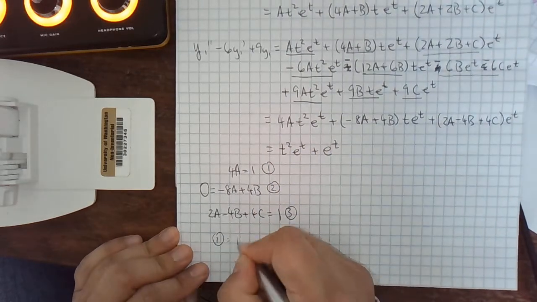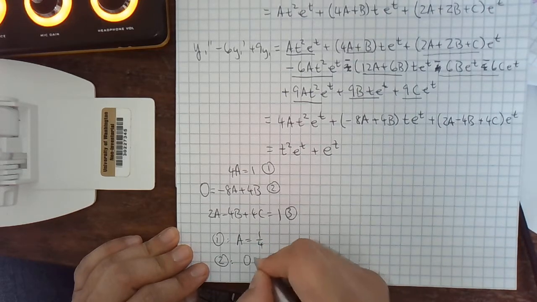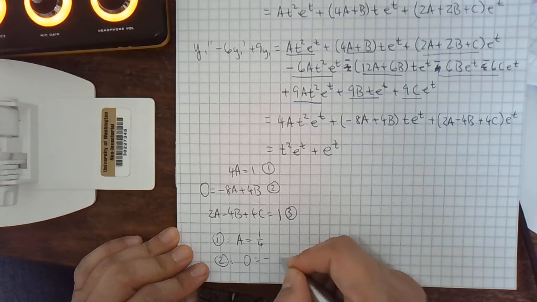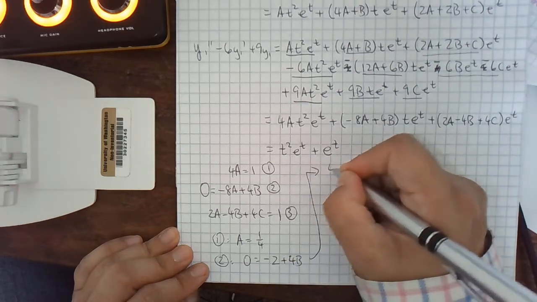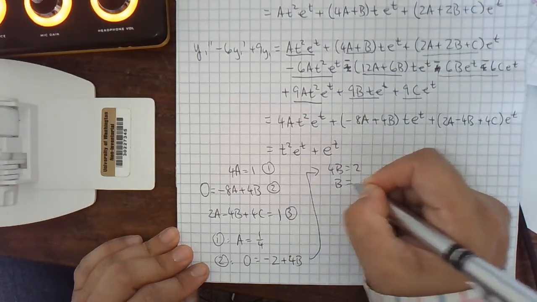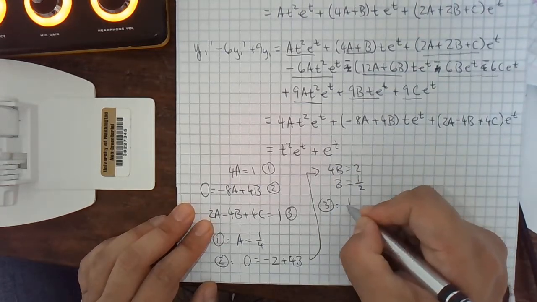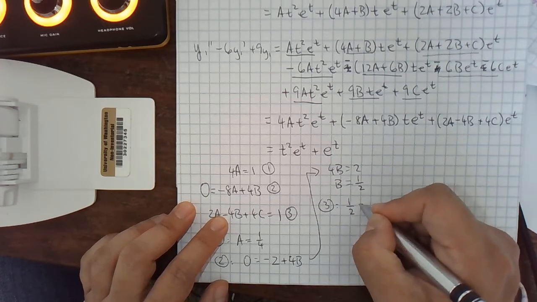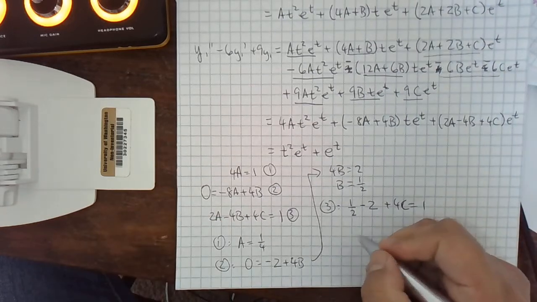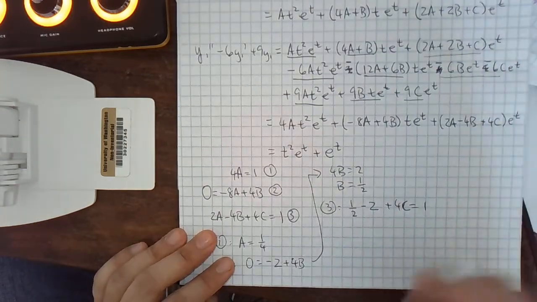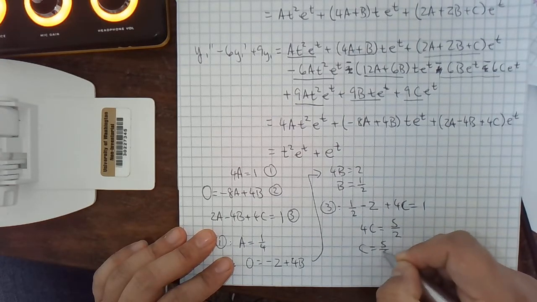Let's solve this. Equation 1, a is 1/4. Let's plug that into equation 2. We get 0 equals minus 8 times 1/4 is minus 2 plus 4b. So 4b equals 2. b is 1/2. And then on equation 3, 2 times 1/4 is 1/2. Minus 4 times 1/2 is minus 2 plus 4c equals 1. So this is a minus 3/2. Add 3/2 to both sides. 4c is 5/2. So c is 5/8.